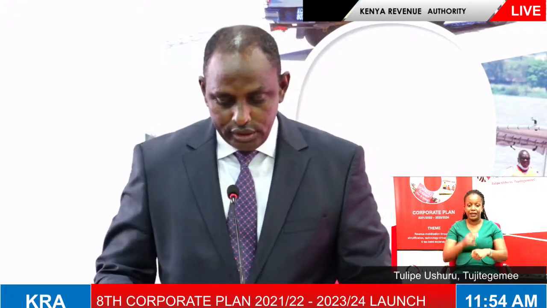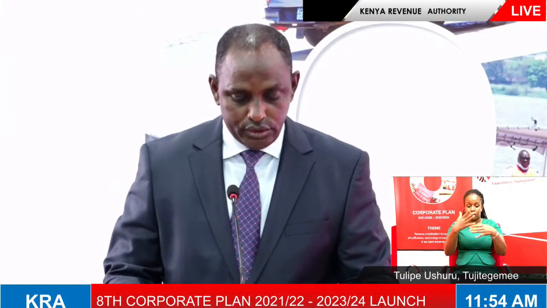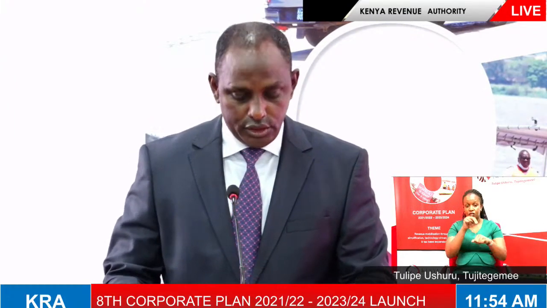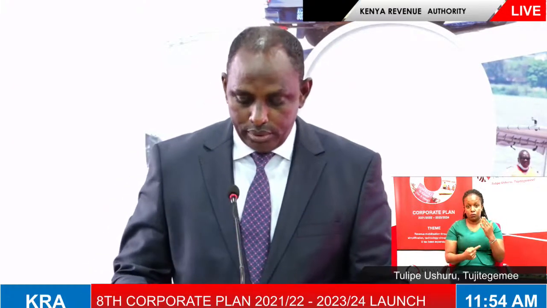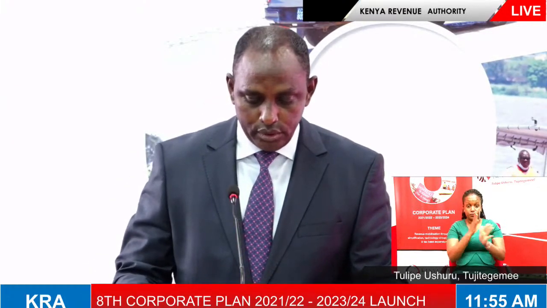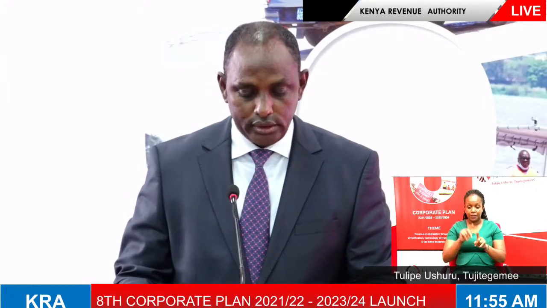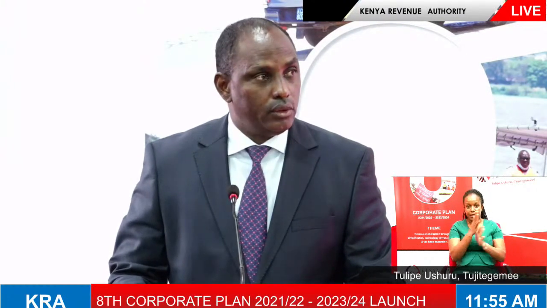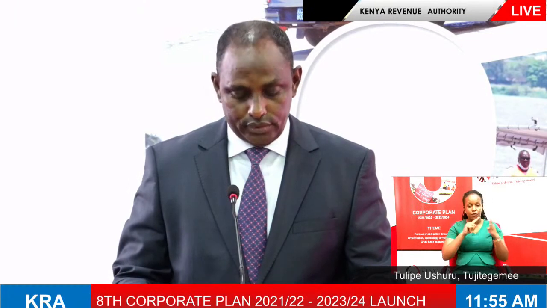While developing a strategic blueprint, it's important for an organization to anchor its strategic plans on national development goals. In this respect, I'm delighted to learn that this 8th corporate plan is aligned to Kenya's development goals as spelled out in Kenya's Vision 2030, the medium-term plan, and also aligned alongside the Big Four agenda.